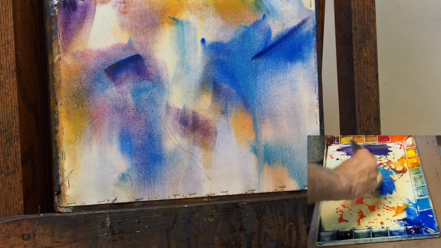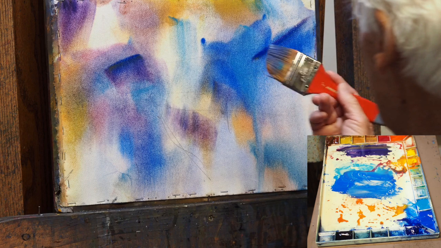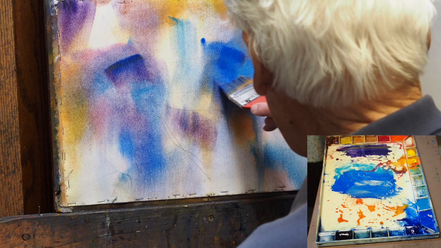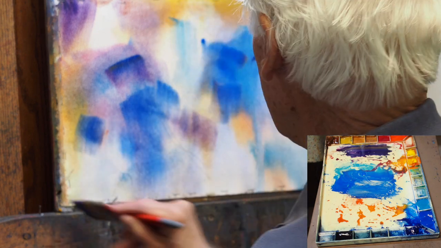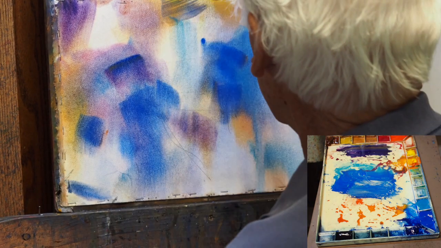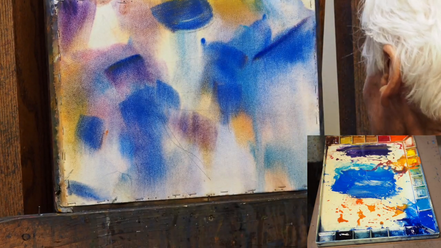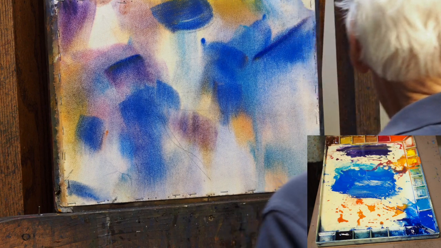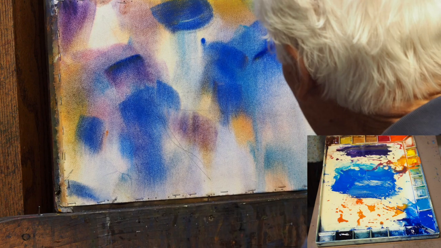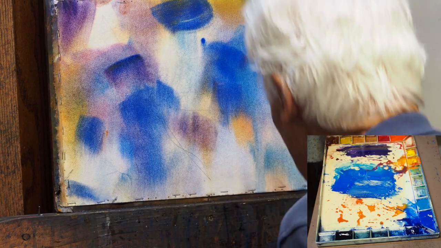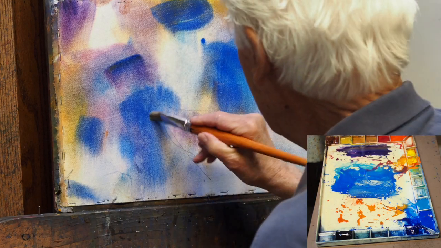Now, as the painting progresses, my brush is drier and drier. I don't want the paint to go everywhere. I want it to stay where it is, pretty much. Still, with some nice soft shapes. Let's take a look at those whites. You can see I've really lost my whites, so let's see if I can't pull them back out again a little bit anyway.